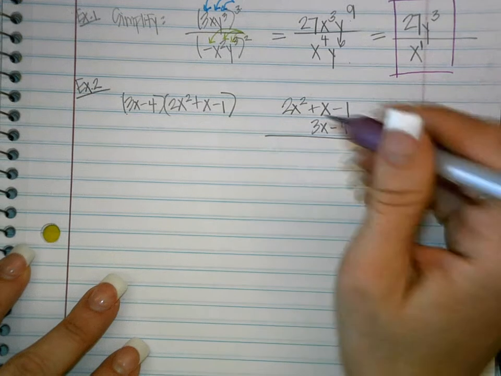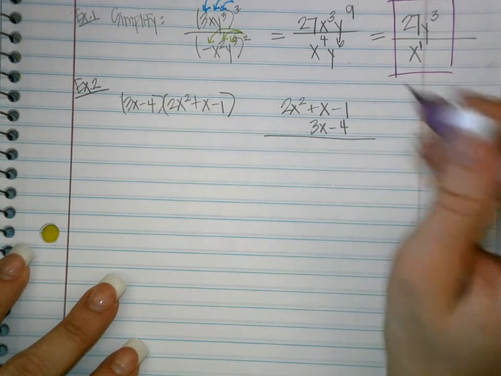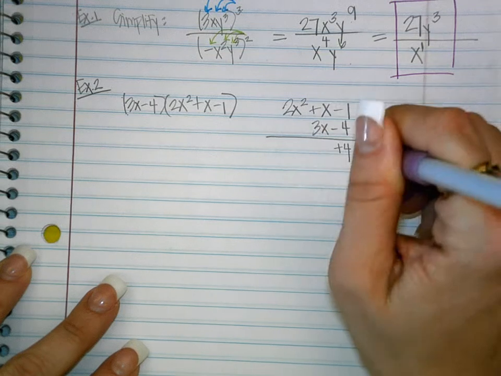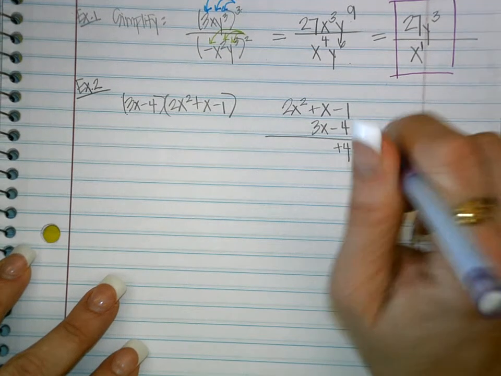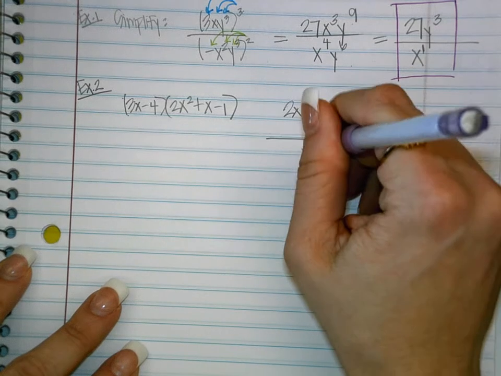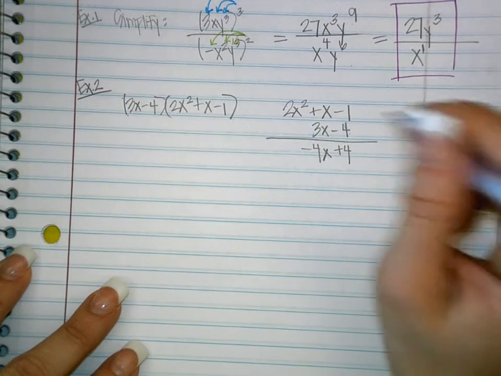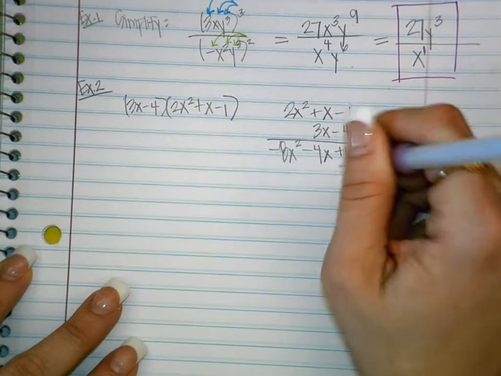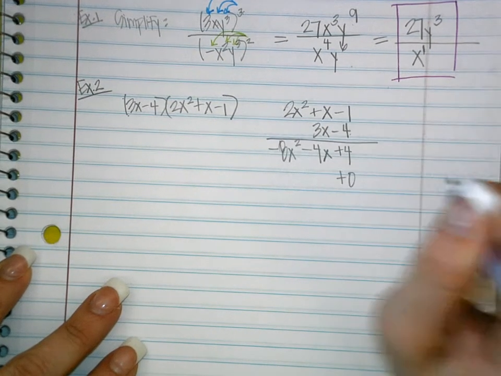Okay, when we're doing old school, multiply just like if it was just numbers. So -4 times -1 gives you a +4. Old school means you don't have to carry anything, and you do have to write the signs. -4 times x gives you -4x. -4 times 2x squared is -8x squared. Then we skip a space or write a +0.